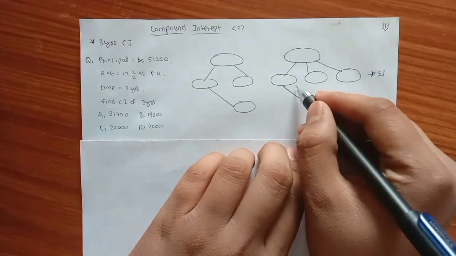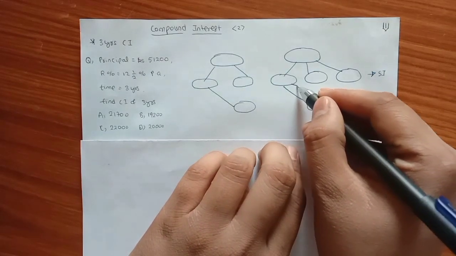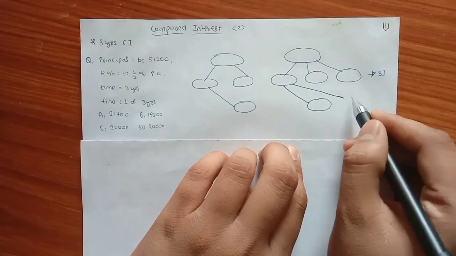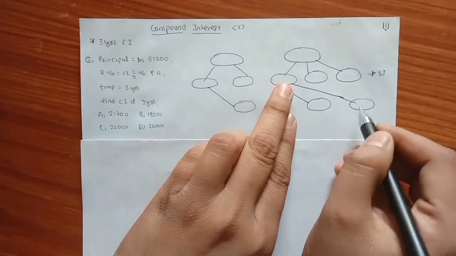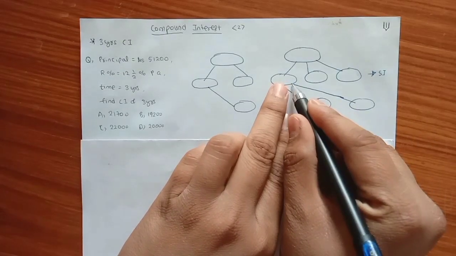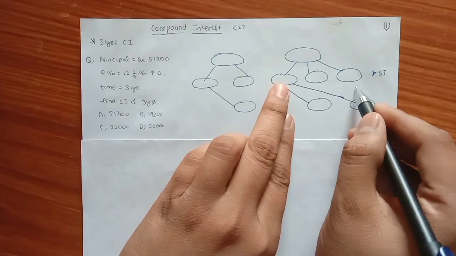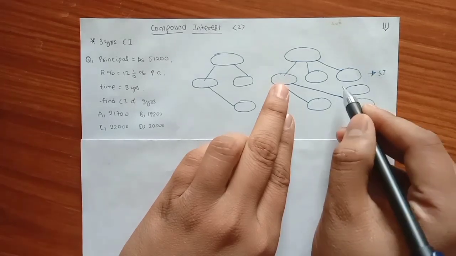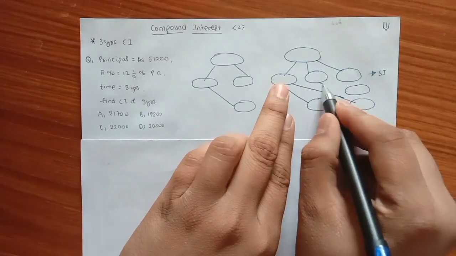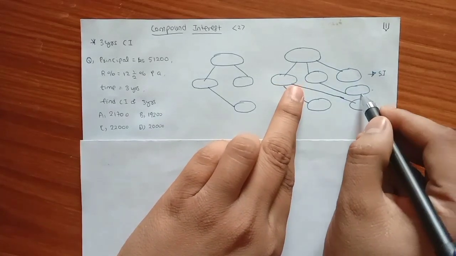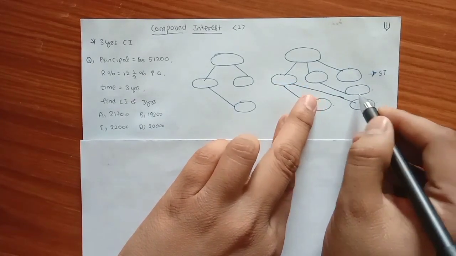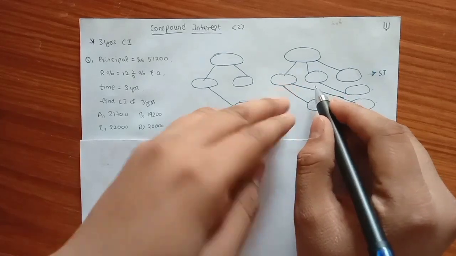From the first year we need to calculate one interest. This is the interest on the first year interest. Again we need to calculate interest for the second year. So these three things are the same: the interest on the first interest.